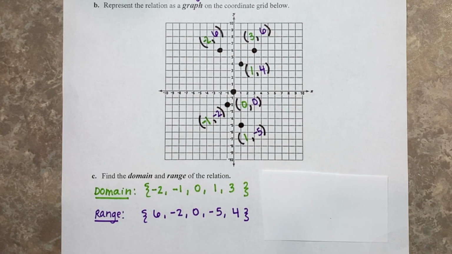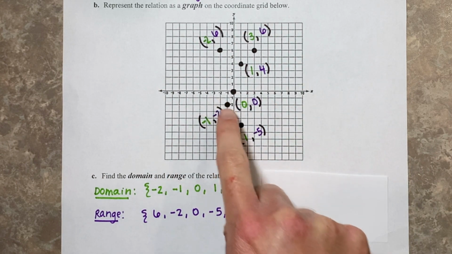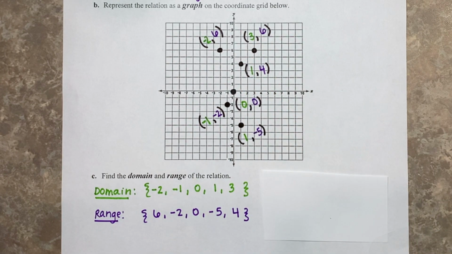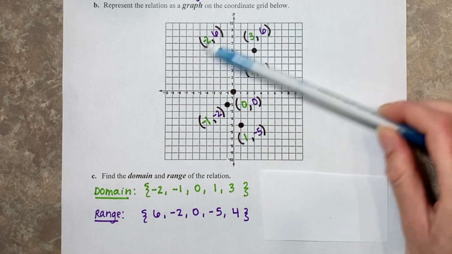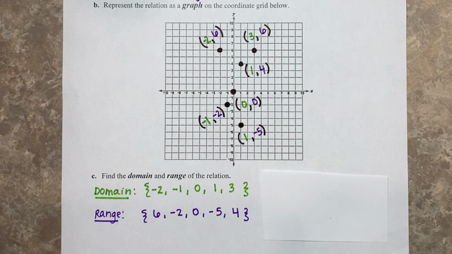So if we quickly look back at the graph we made on the previous page, this was a finite relation because there were only 6 ordered pairs. There were not infinitely many ordered pairs. So with finite relations like these, we never use interval notation or set builder notation. Instead, we use the roster method where we just list the x values and the y values and separate them with a comma. For the domain, it looks like the x values are between the endpoints -2 and 3.